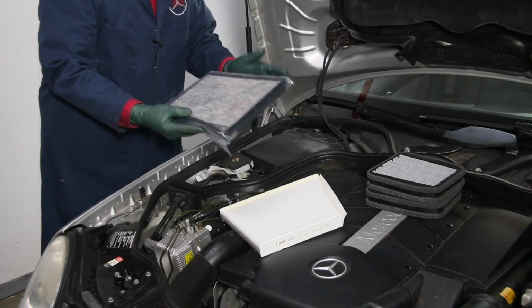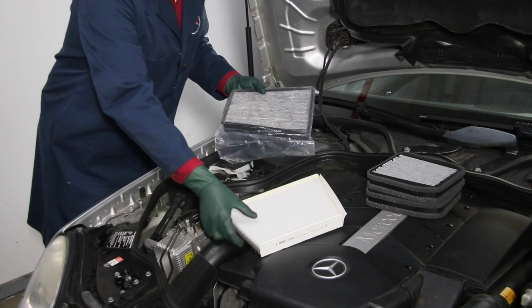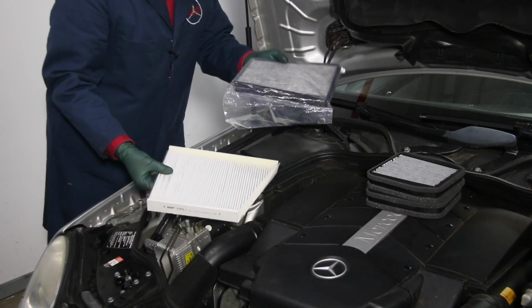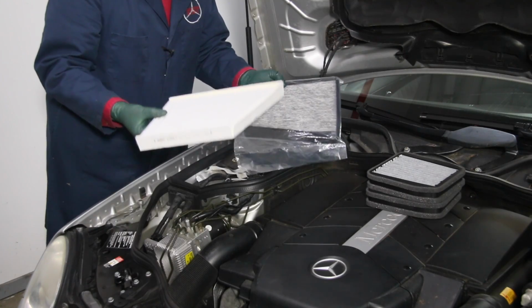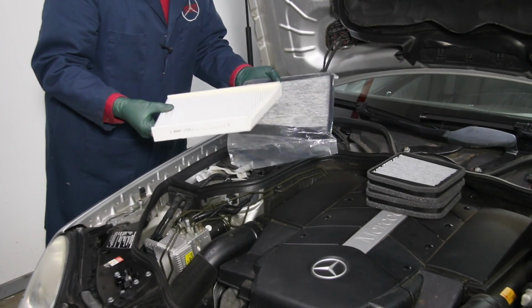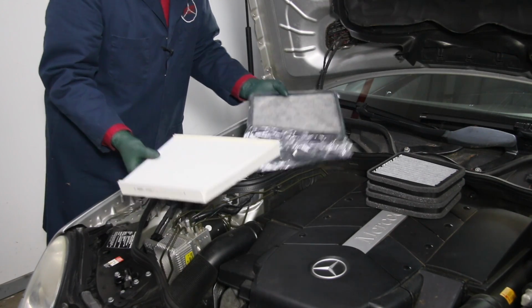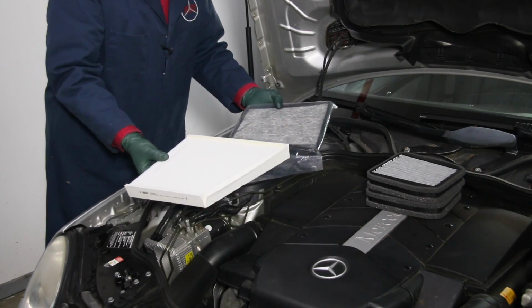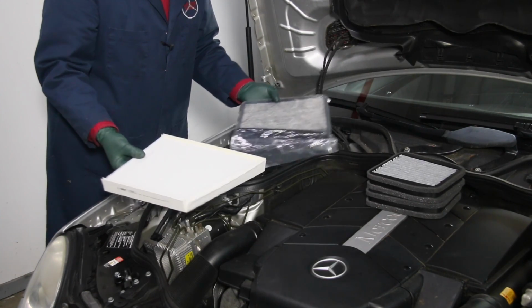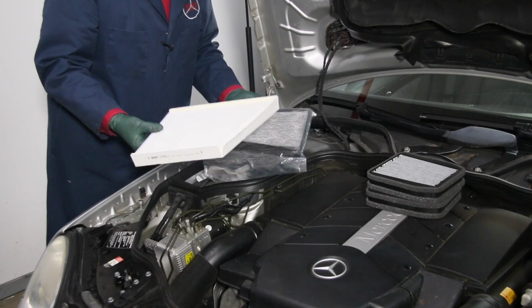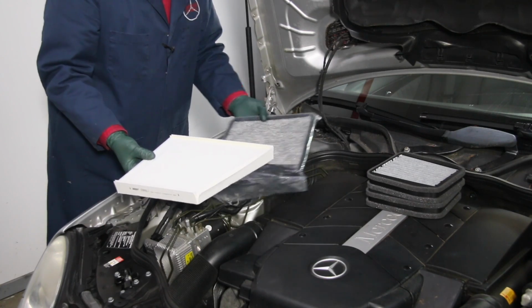Now it's very important you get the distinction here: pollen or dust filter, combination filter, which means it's going to filter the pollen and the dust and has some charcoal in it to help with odor, okay? So which one do you need? I'm convinced, by the way, that you could probably use either one in either model and it's not going to hurt anything other than you may not get effective filtering in some of the later models.